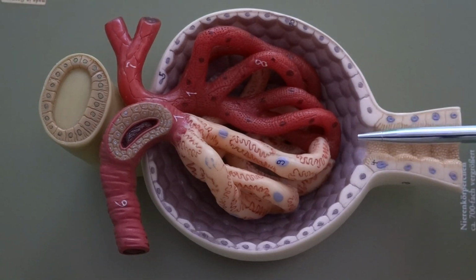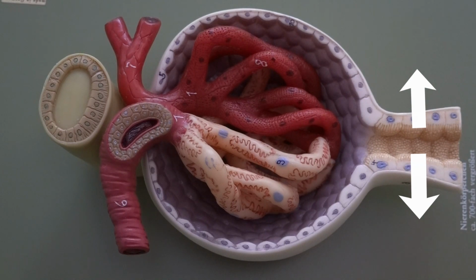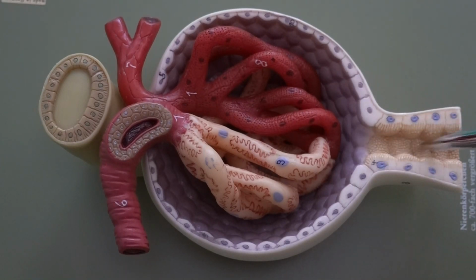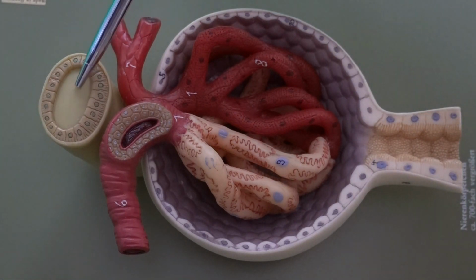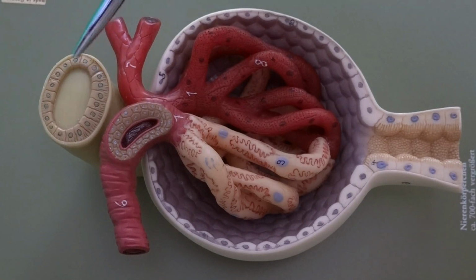And the risk is, when filtrate moves too quickly, we do not have enough time to reabsorb the substances that we need. Some of those important substances are, for example, sodium ion, chloride ion, and water. So imagine filtrate is moving too quickly through the renal tubule, and inside the tubule we still have lots of sodium ion, chloride ion, and water that we failed to reabsorb.